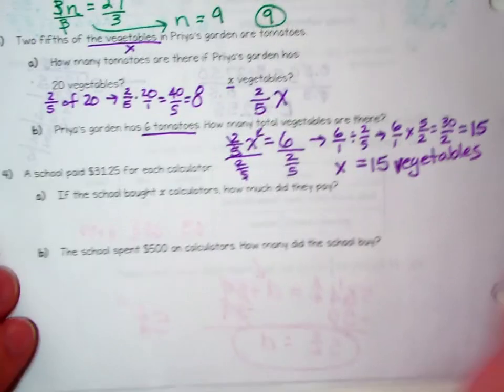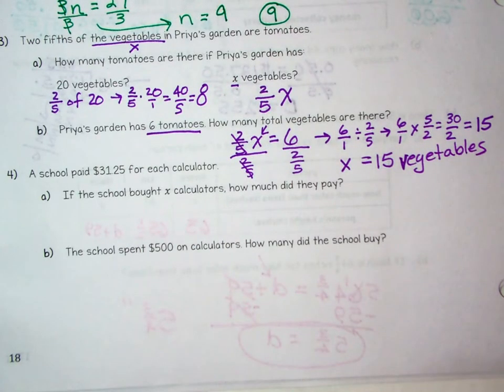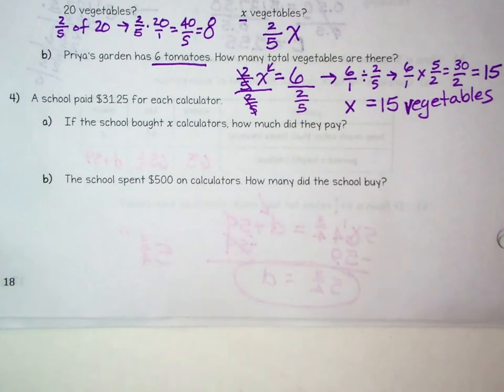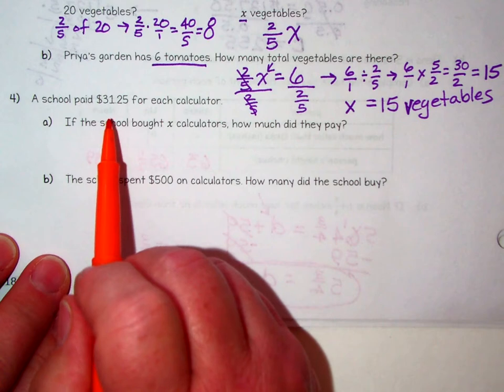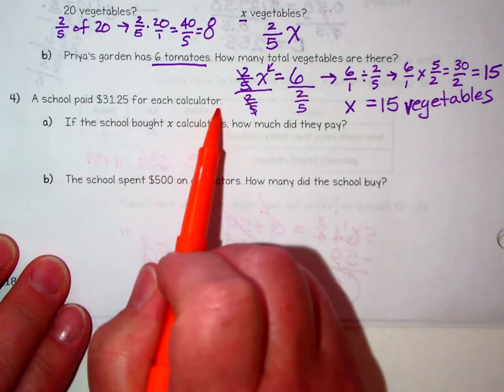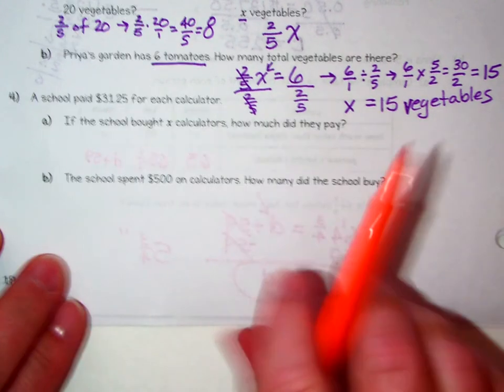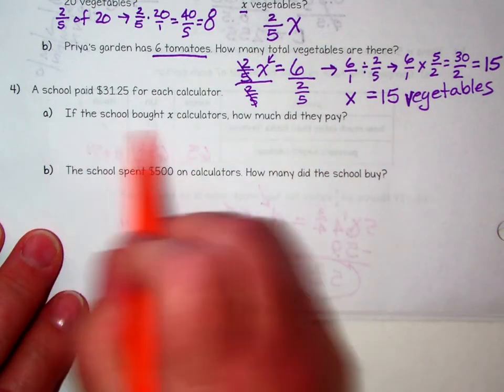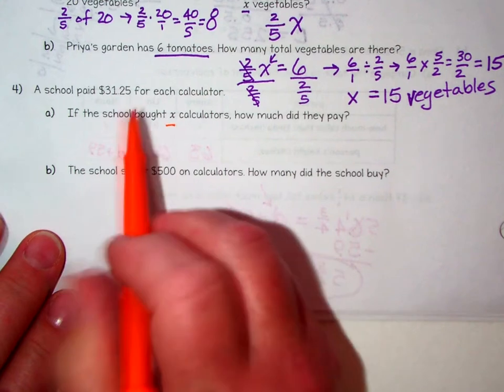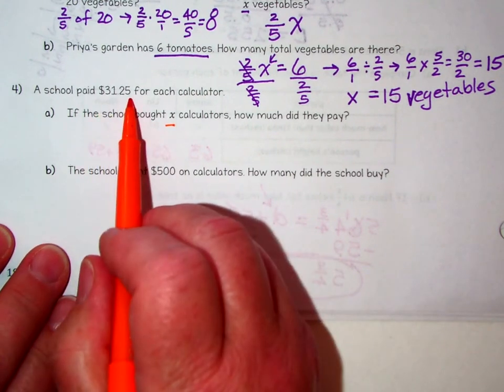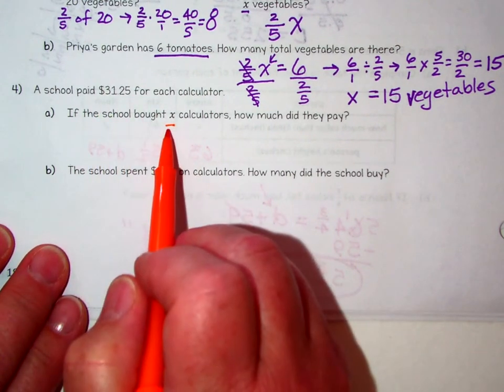All right, last problem. A school paid $31.25 for each calculator. So the total amount they're going to pay for calculators is going to be the number of calculators times $31.25. So if the school bought X, an unknown number of calculators, how much did they pay? Well, it's going to be $31.25 times the number of calculators.